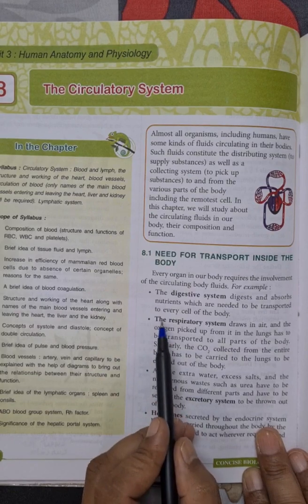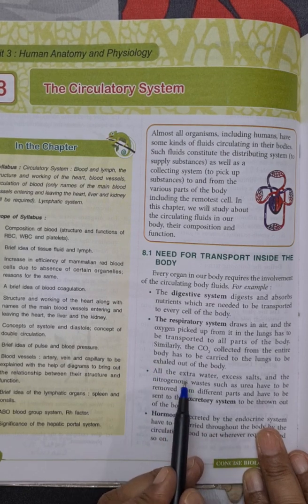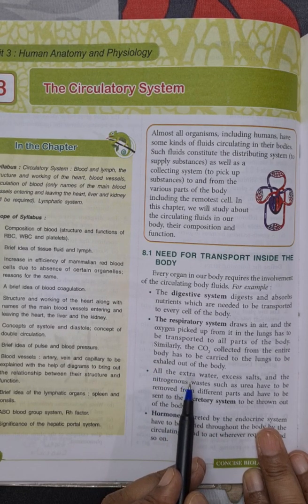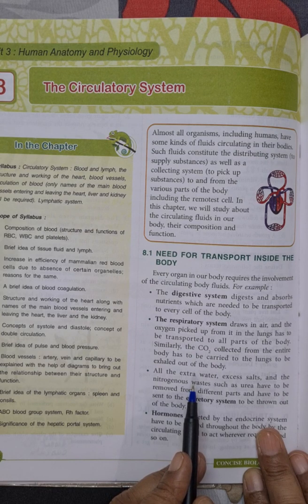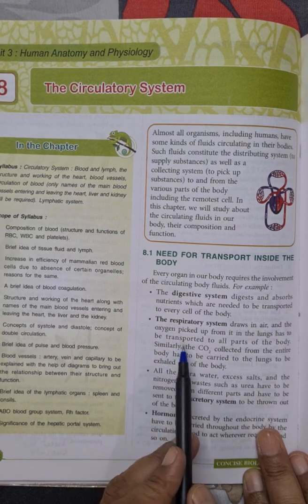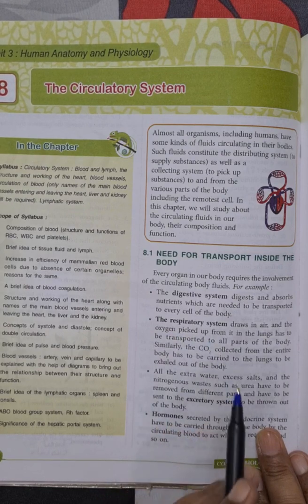Now, second is the respiratory system. For respiration, oxygen is required. This oxygen is picked up from air inhaled in the lungs and then transported to all parts of the body, that is, all cells of the body, and from there, carbon dioxide is collected and carried to the lungs to exhale it out. Again, for transportation of oxygen and carbon dioxide, that is, for the process of respiration, circulating fluid is required.